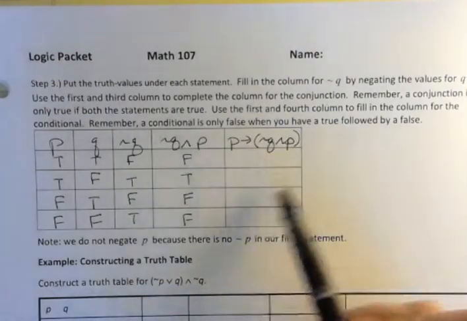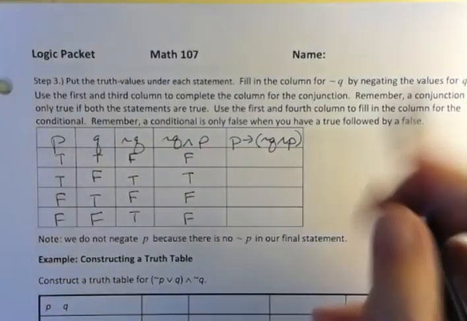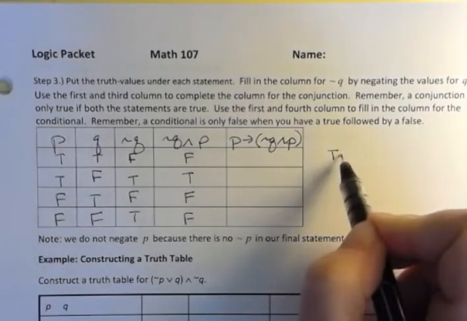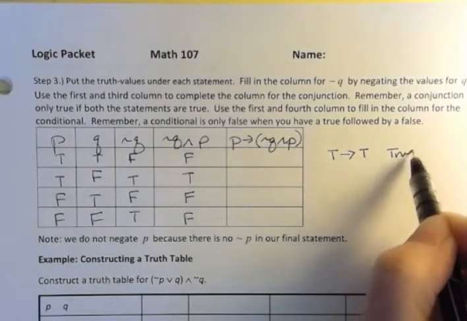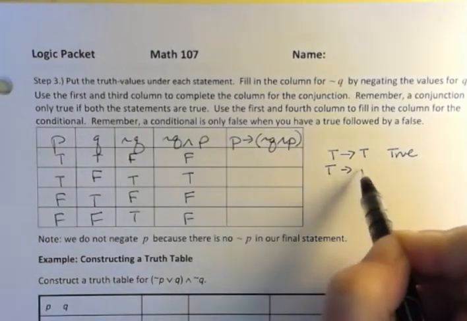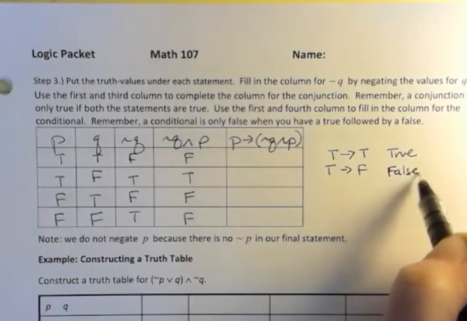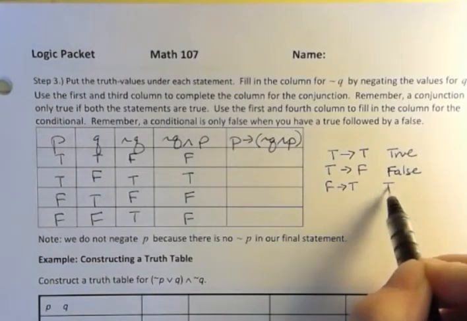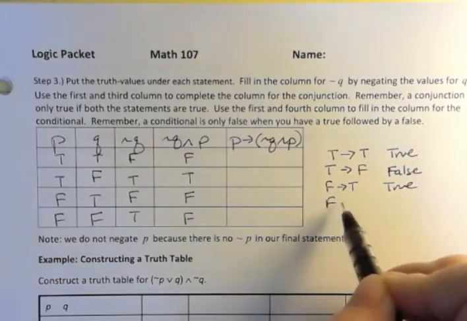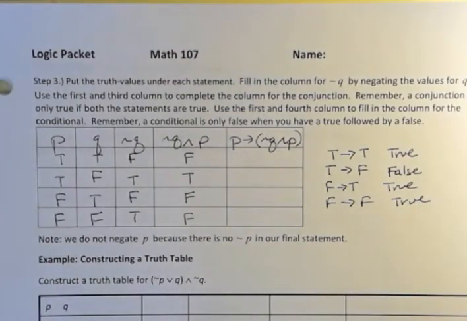And now I'm going to use that to answer this. P implies not Q and P. Now here's what I want you to remember. True to a true is true. True to a false is false. That's the only false. False to a true, that's true. And false to a false, that's also true. And again, you're like, what? How can all those be true?